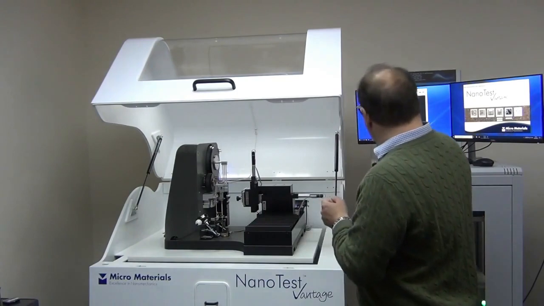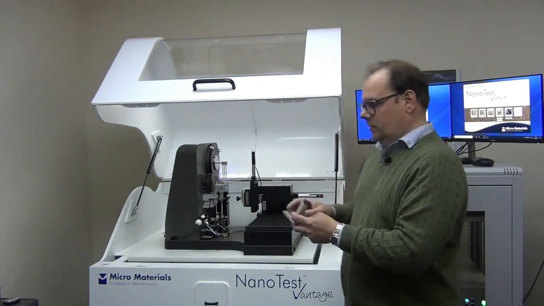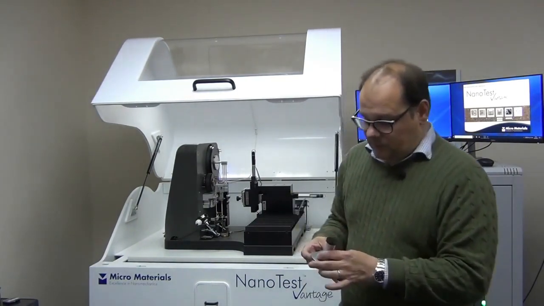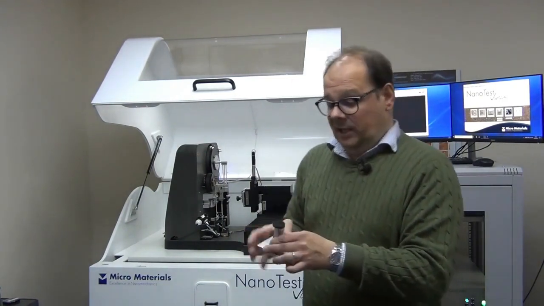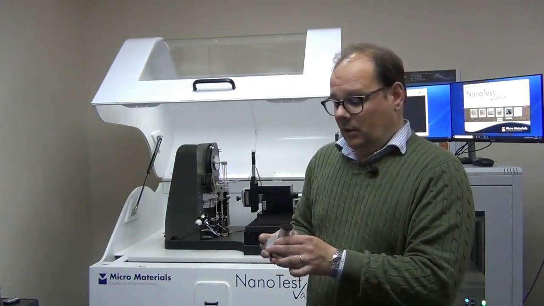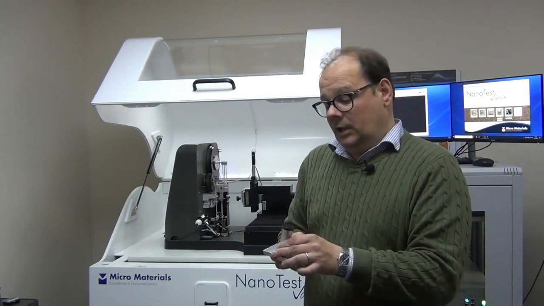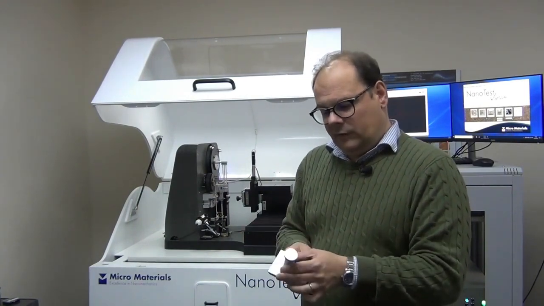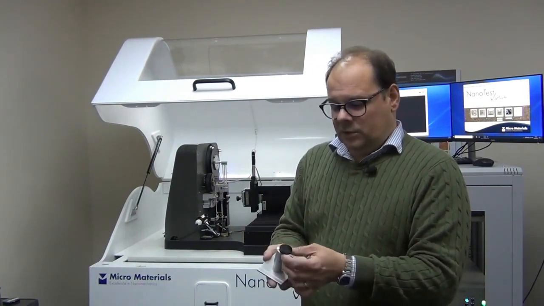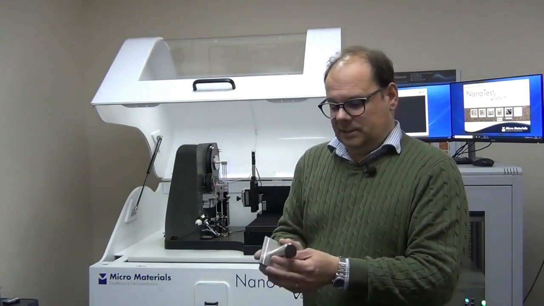So, onto the sample that we're going to look at. This is the sample we're going to use today. It's a DLC, diamond-like carbon coating, on a steel substrate. I think it's about 4 microns thick, this one. So here we've just got one sample mounted up. It's a dedicated test piece.